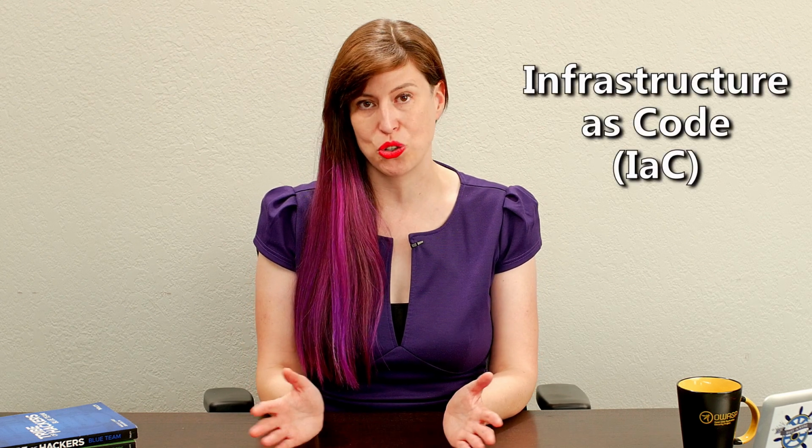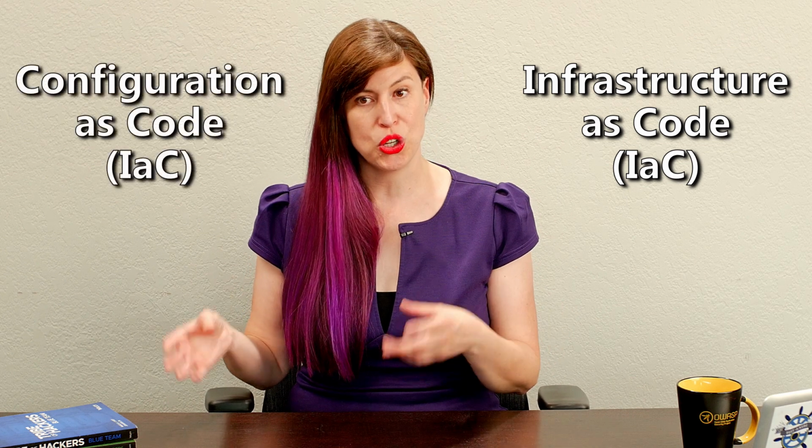Up next, I want to discuss infrastructure as code, or IaC, as it's often short formed. Sometimes this is called configuration as code, but what it boils down to is using scripts or configuration files to create, deploy, and configure your infrastructure auto-magically. Using infrastructure as code is a key part of DevOps.